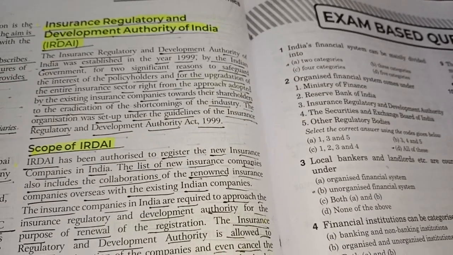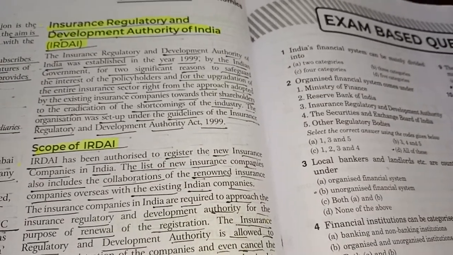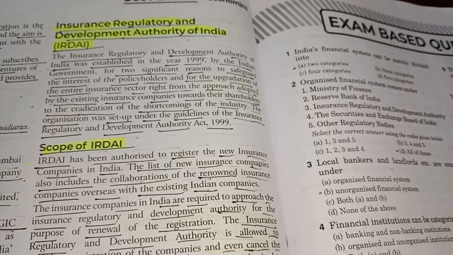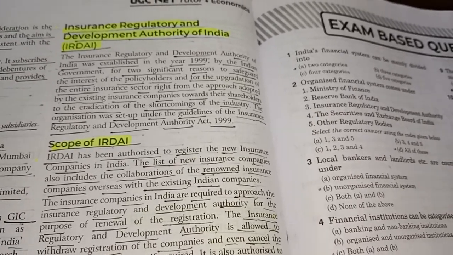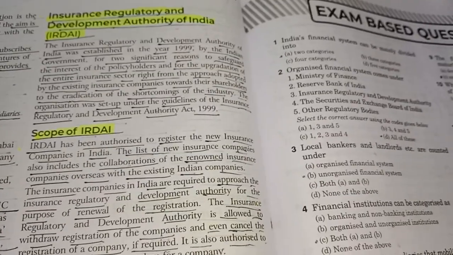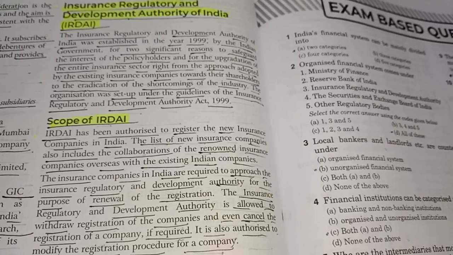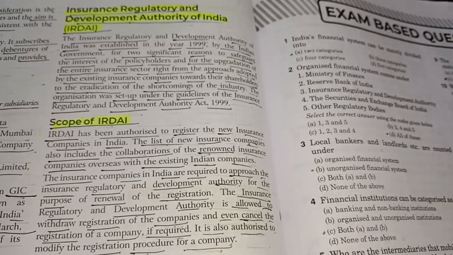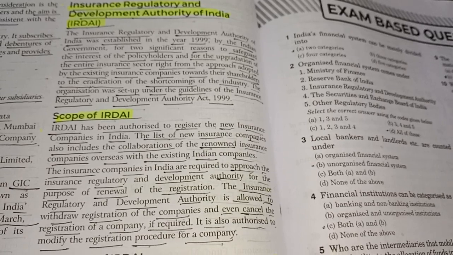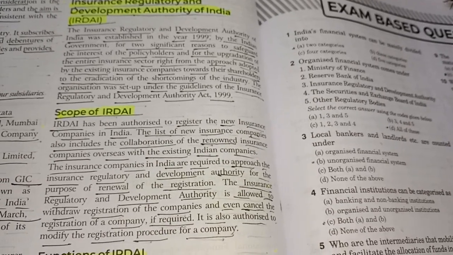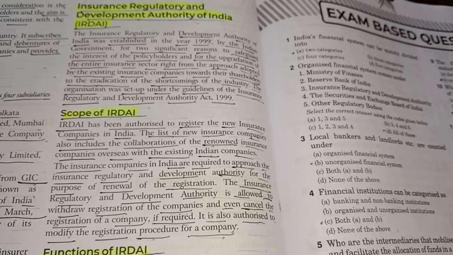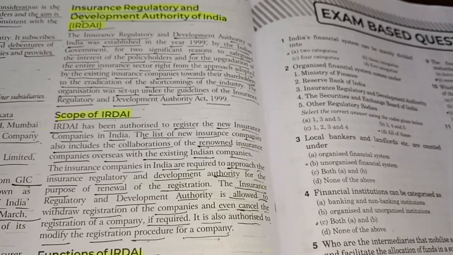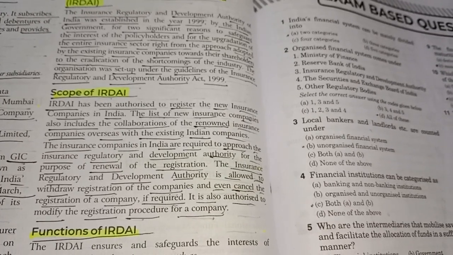Scope of IRDAI. IRDAI has been authorized to register the new insurance companies in India. The list of new insurance companies also included the collaboration of renowned insurance companies overseas with the existing Indian companies. The insurance companies in India are required to approach the Insurance Regulatory and Development Authority for the purpose of renewal of the registration. The Authority is allowed to withdraw registration of companies and even cancel the registration of a company. If required, it is also authorized to modify the registration procedure for a company.